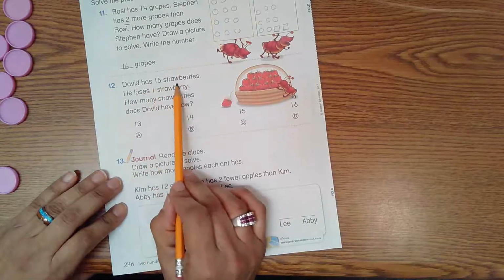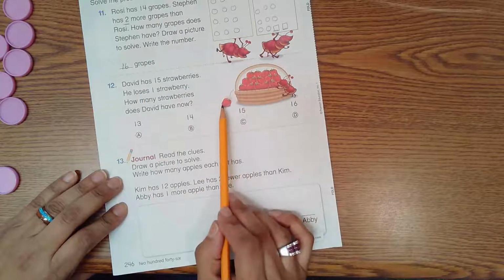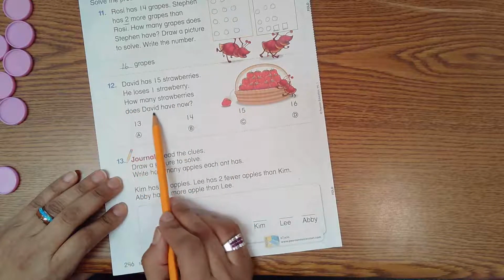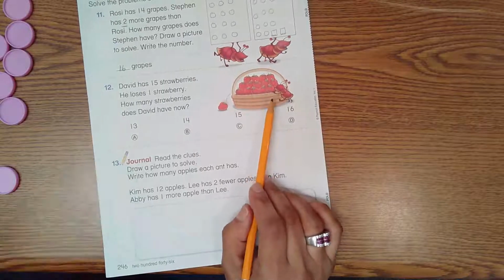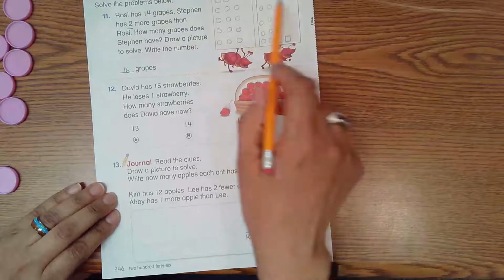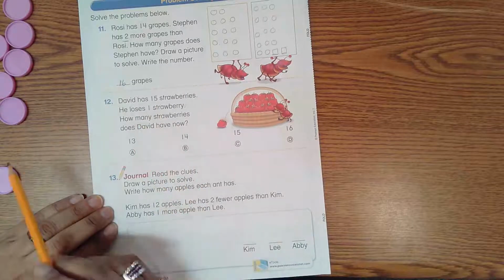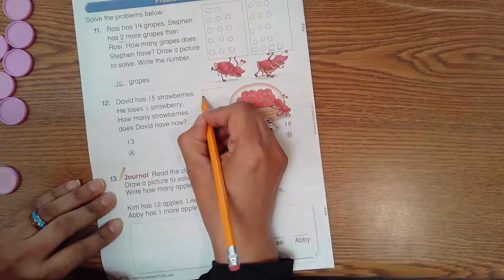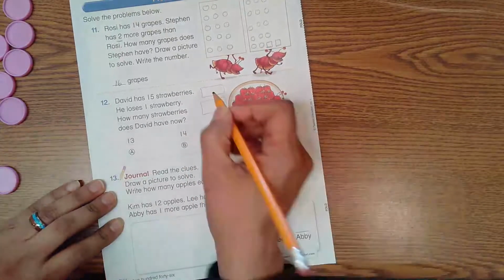All right, let's do number 12. David has 15 strawberries. He loses 1 strawberry. As you see, 15 in a basket, he lost 1. 1 fewer. How many strawberries does David have now? Well, if I'm in kindergarten, I might probably count, and that's absolutely right. But now I have a new lesson and I need to practice this. So 15 loses 1 means 1 fewer than 15. Oh, I can use my 10 frame to make sure that I know my strategy and I'm doing it right.